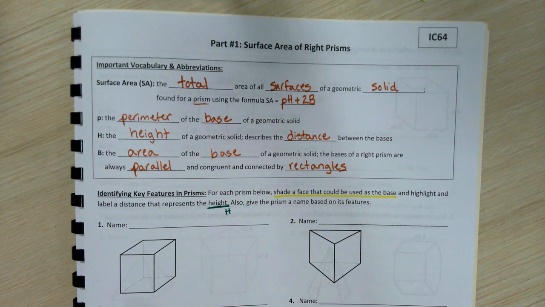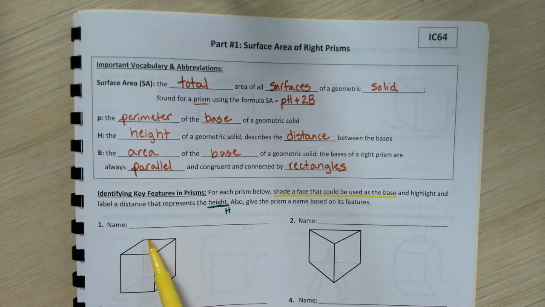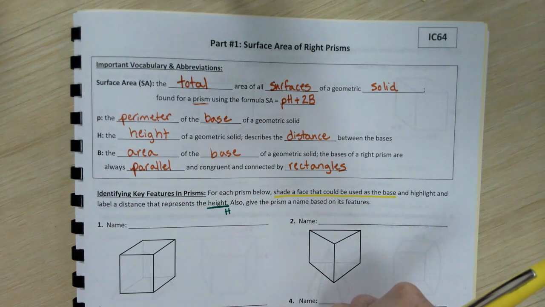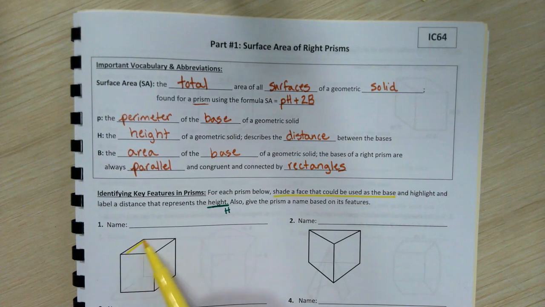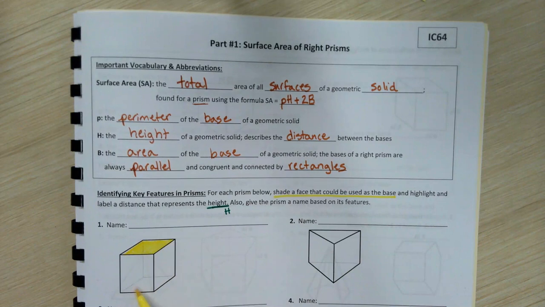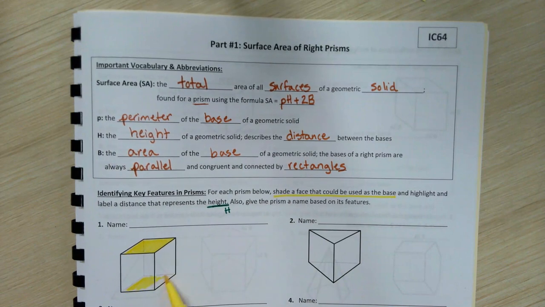So a lot of times we look at the bottom or the top of the shape to see if it could be a base. Does the bottom seem parallel and congruent to the top, and is it connected, or are they connected to one another by rectangles? And the answer is yes. So we could shade the top of this and call it a base, and we could shade the bottom of this and call it a base.